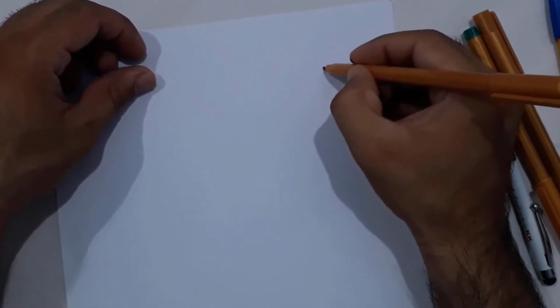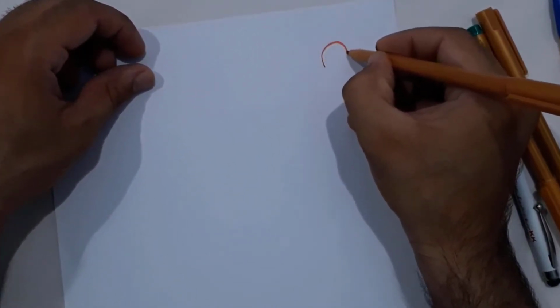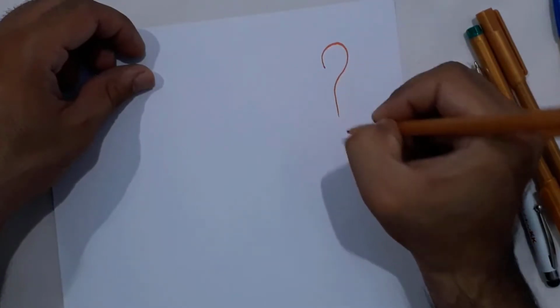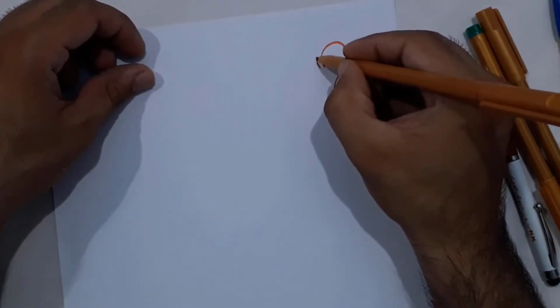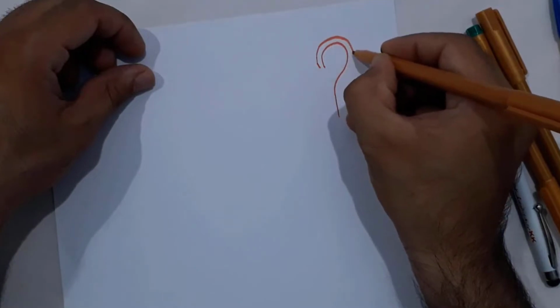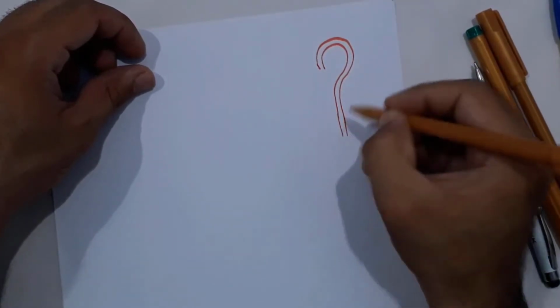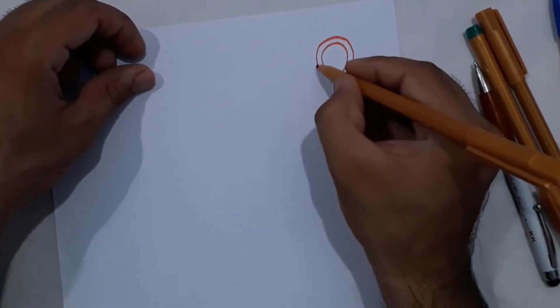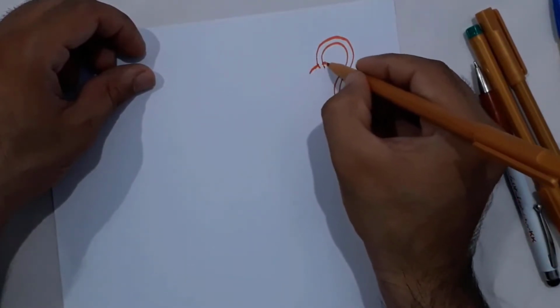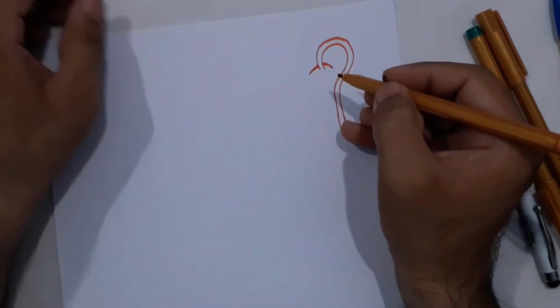Friends, as you know, I had discussed the aorta in the previous lecture. We discussed the branches of the root of the aorta, that is the coronary arteries.